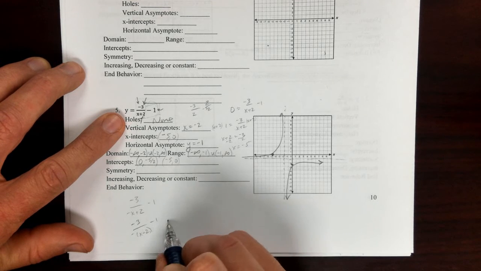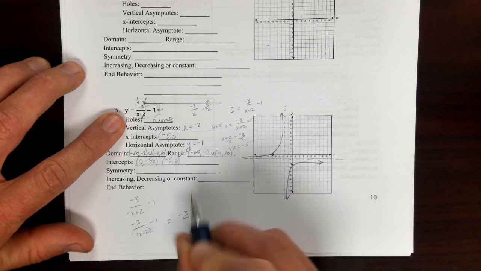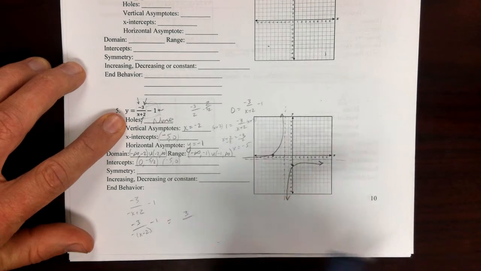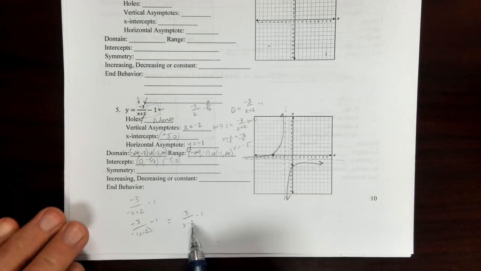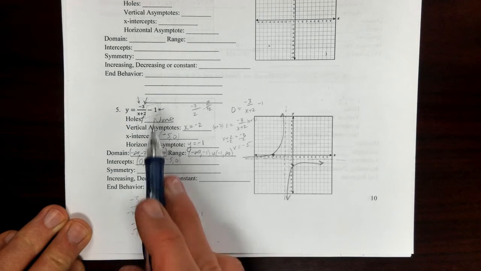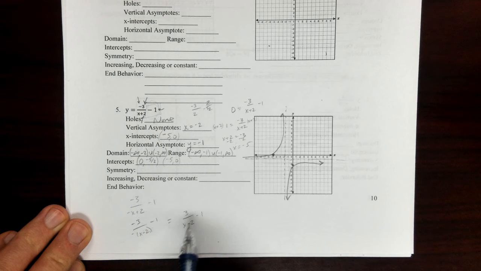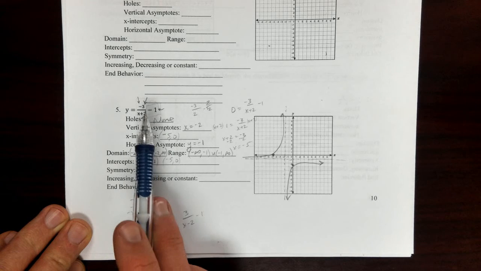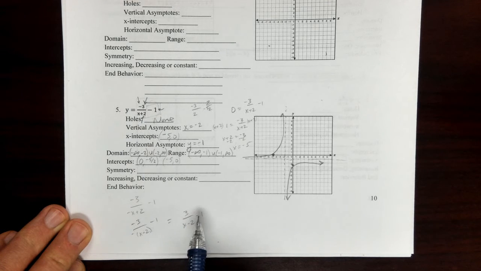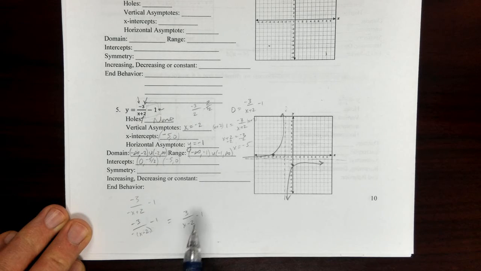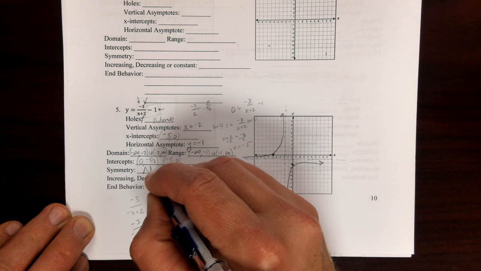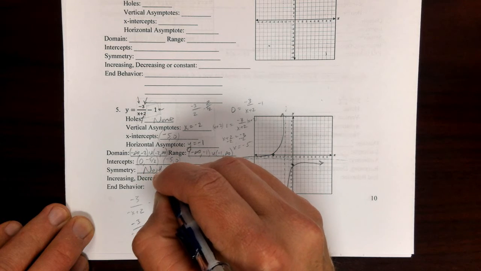So this could be +3 if I was to cancel out my negative. So +3 over x minus 2, minus 1. Is that the same as this? Obviously not. Is that the exact inverse of this? No, because that's still a -1. It was a -1, it's still a -1. So is it symmetric? No. Neither odd nor even.